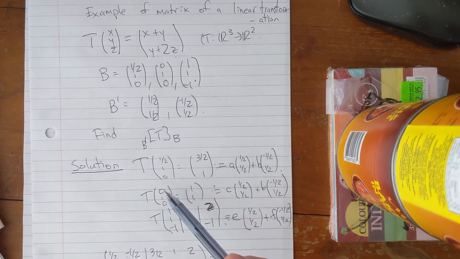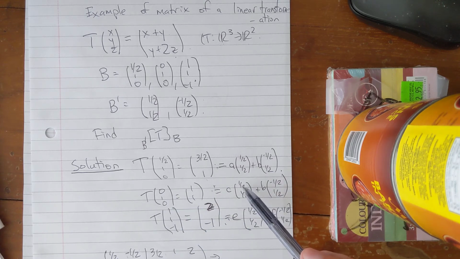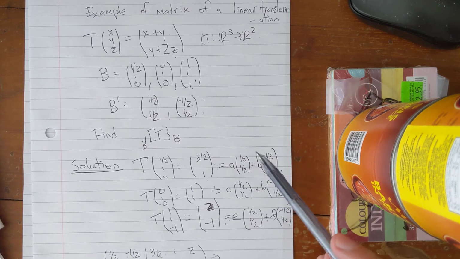And we keep on going. So T of the second basis vector, we have to find that. T of the second basis vector is (1, 1). We have to write that in terms of the basis for R2, which is (1/2, 1), (negative 1/2, 1). And T of (1, 1, negative 1) is (2, negative 1), and we have to write that in terms of the basis.